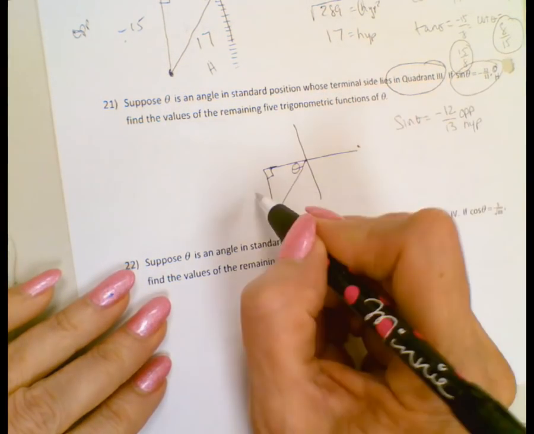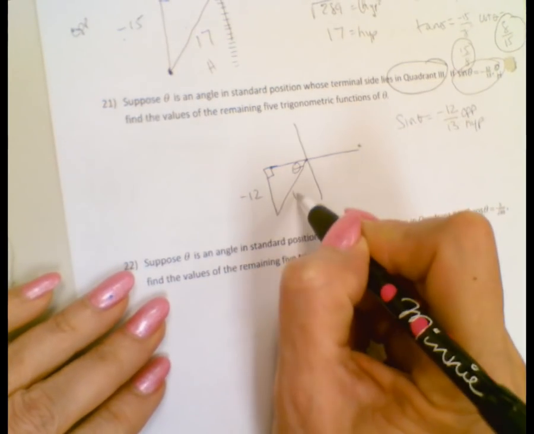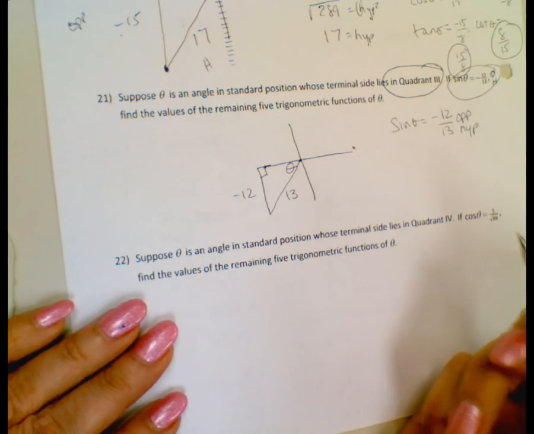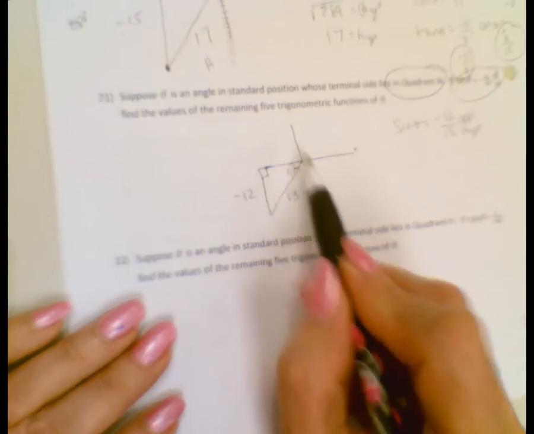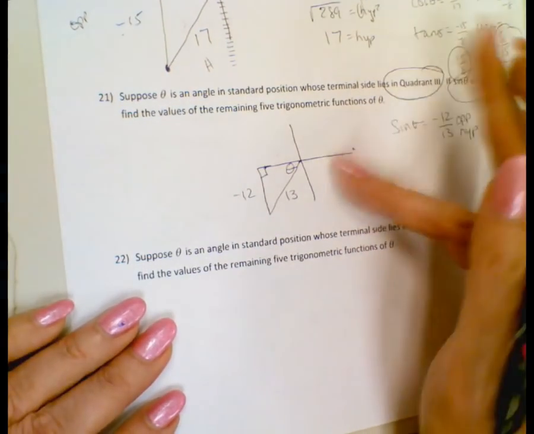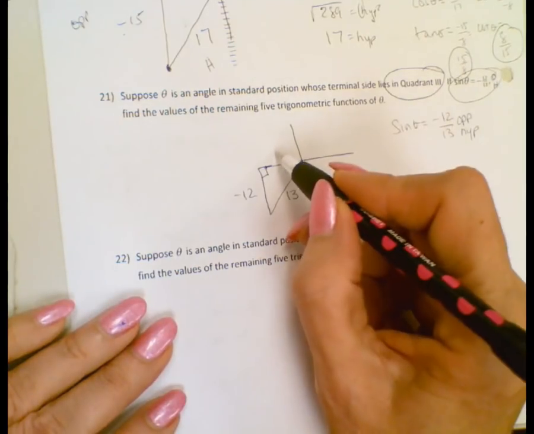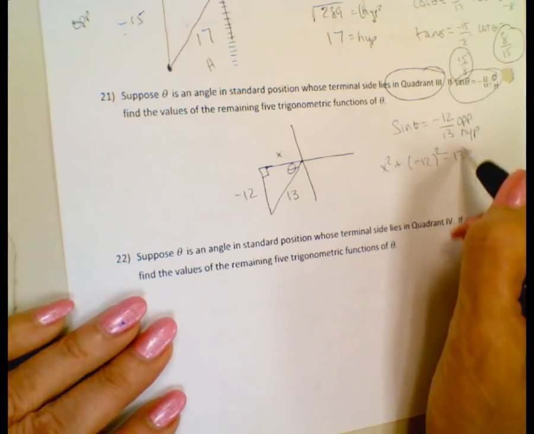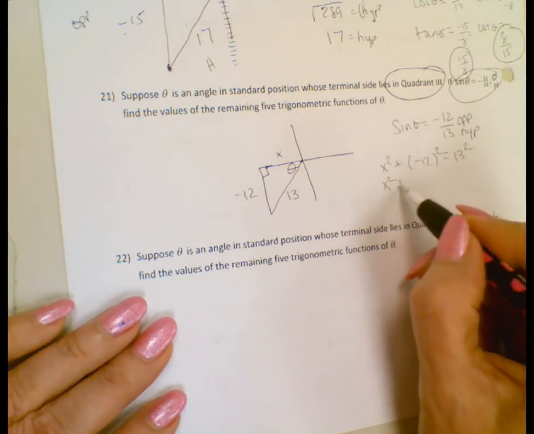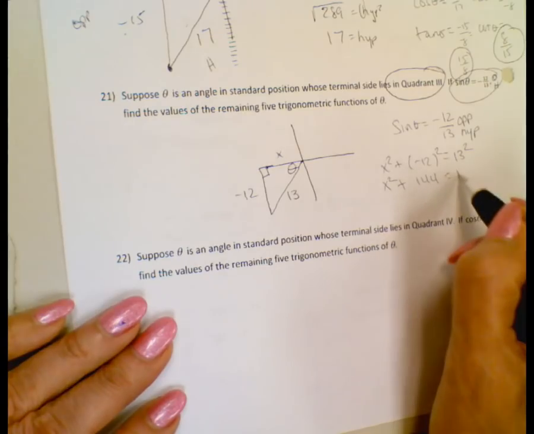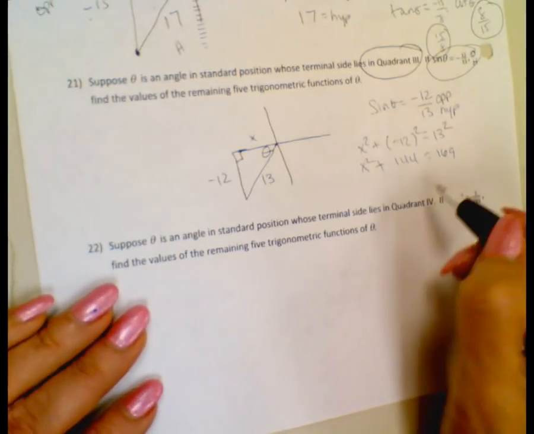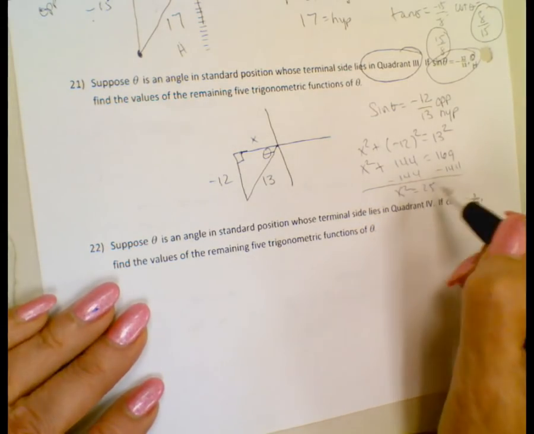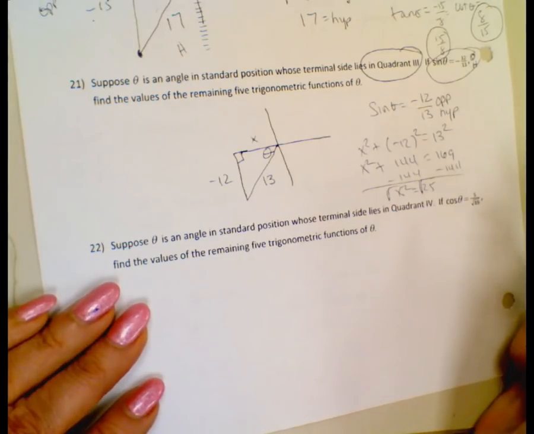So sine is opposite over hypotenuse, and the hypotenuse is 13. So we have to find the adjacent side. Okay, so they gave us our opposite side and our hypotenuse. We're finding the adjacent side. That's the same thing as any other time we're using the Pythagorean theorem. We're trying to find the x. So x squared plus negative 12 squared equals 13 squared. That's the Pythagorean theorem. So this is 144 and this is 169. If you subtract 144 from 169, you get 25. If you square root this, it's either positive or negative 5.